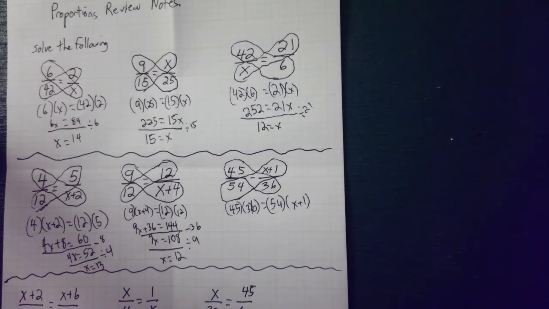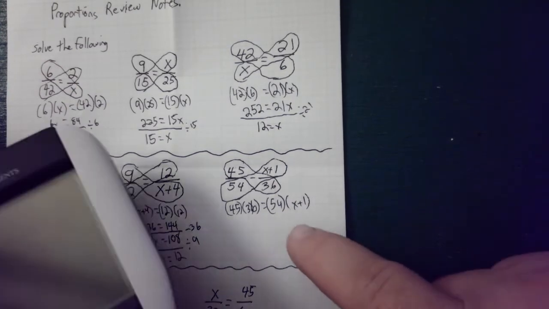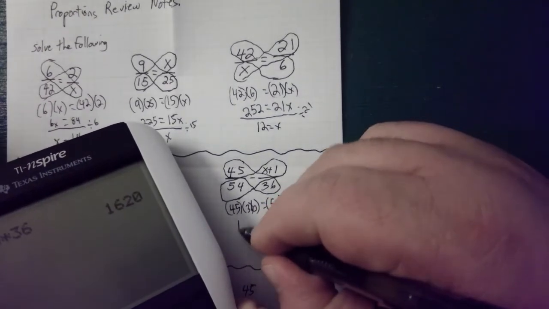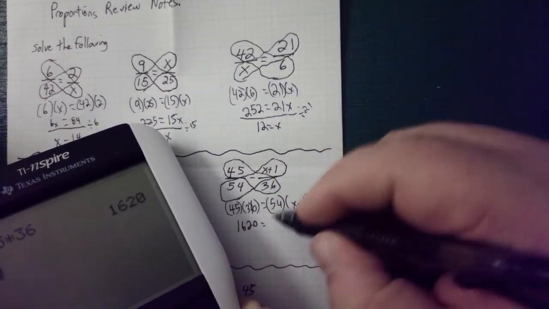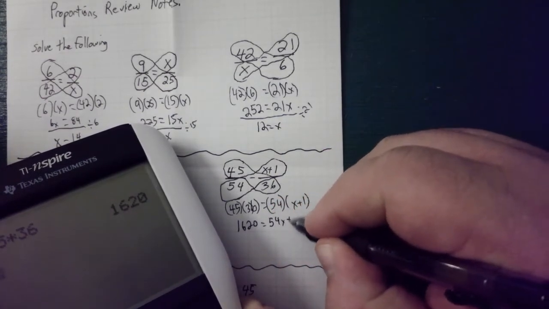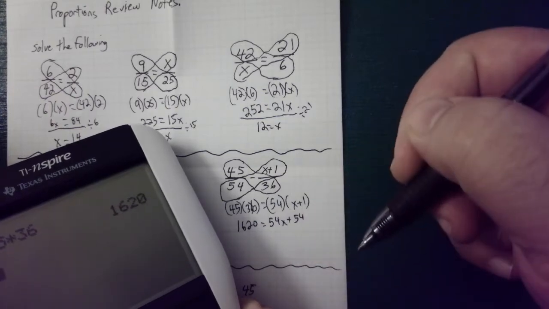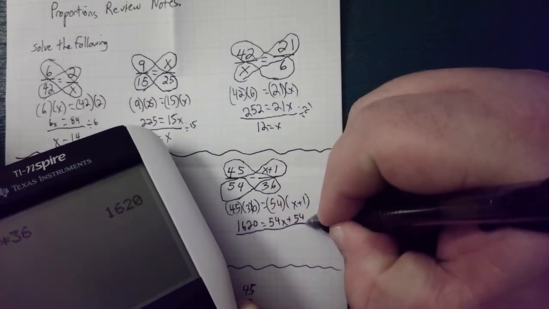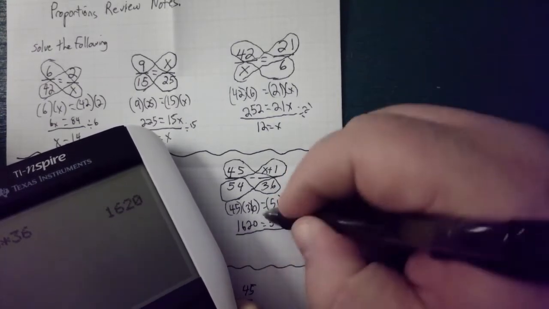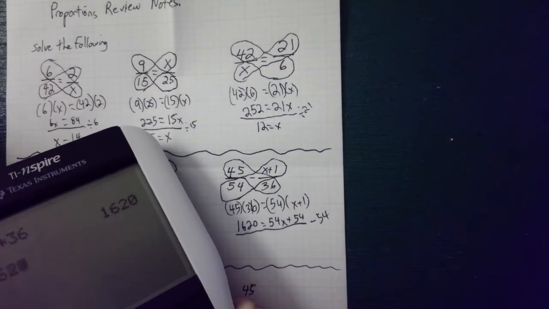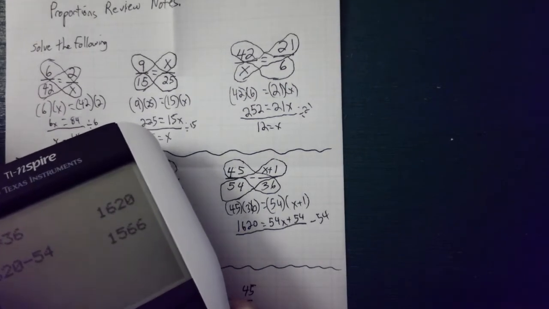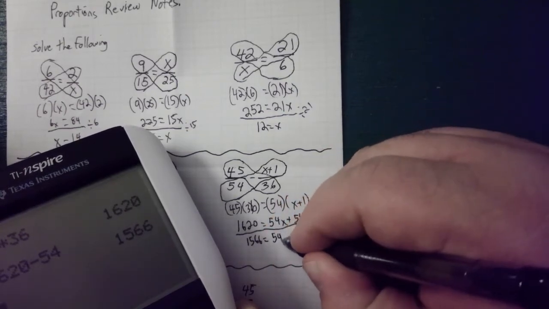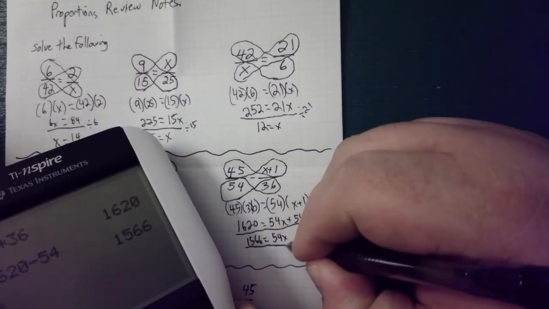Okay. 45 times 36 is 1620. And I know this is going to be 54x and 54. Next, I would subtract 54 on both sides. So this side will be 1566. And this side will just be 54x. Then I divide both sides by 54.